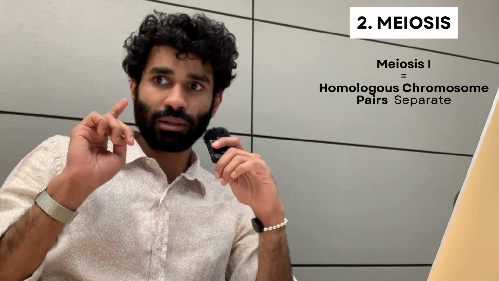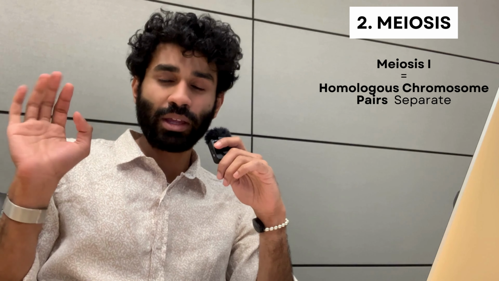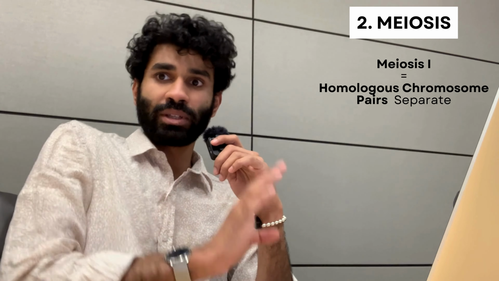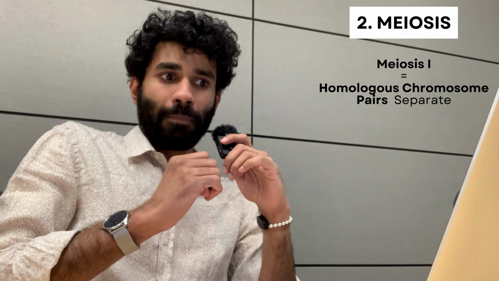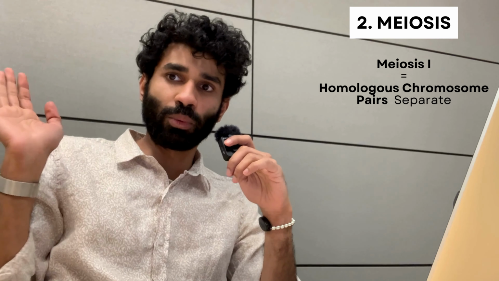So let's go ahead and move on to the second topic, meiosis. Meiosis is split into meiosis 1 and meiosis 2. In meiosis 1, you have homologous chromosomes separating. That means from each pair, one chromosome, which looks like an X, goes to one daughter cell, while the other, the other X, goes to the other daughter cell. So out of the 46 total chromosomes, you have essentially a lineup of 23 pairs next to each other. And then 23 go to one, 23 go to the other.